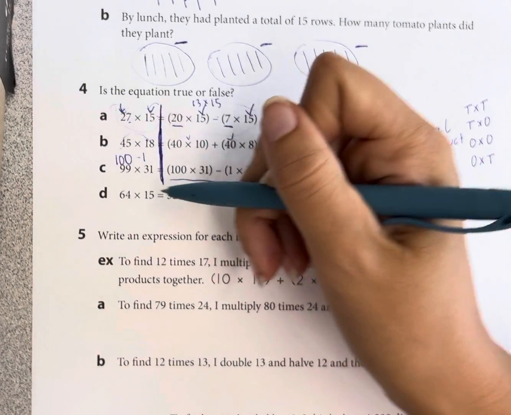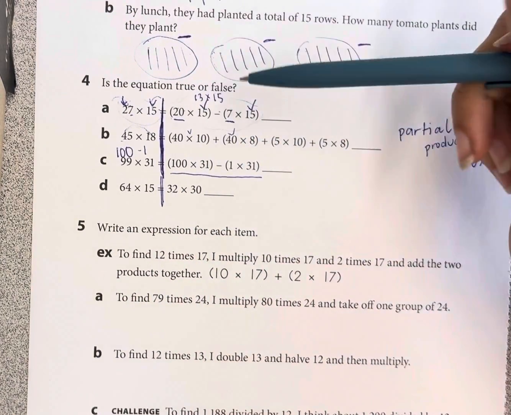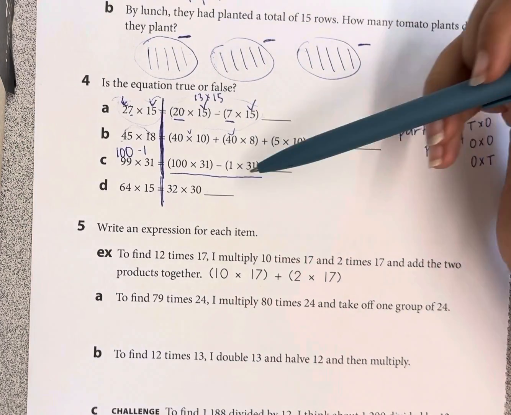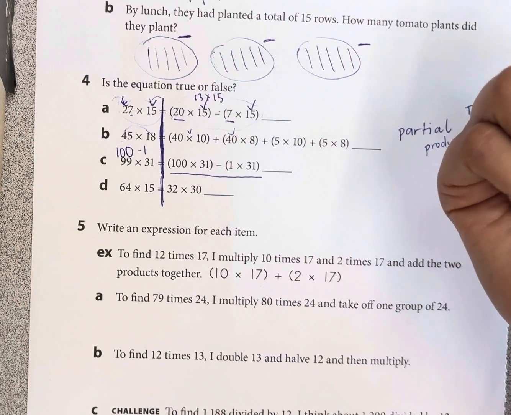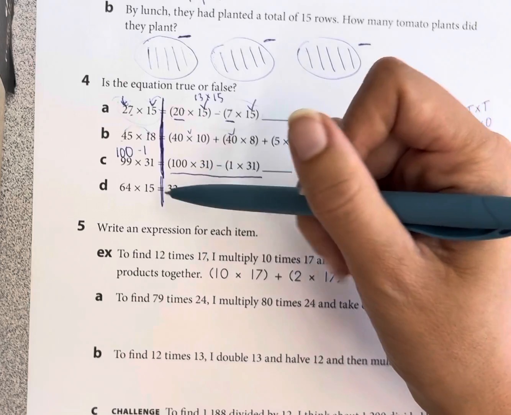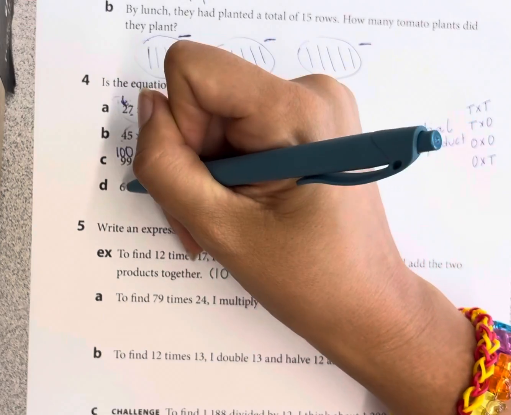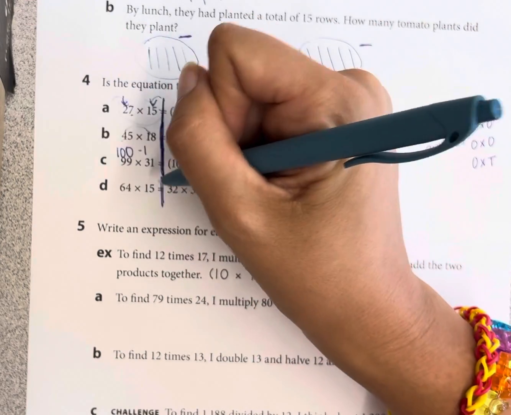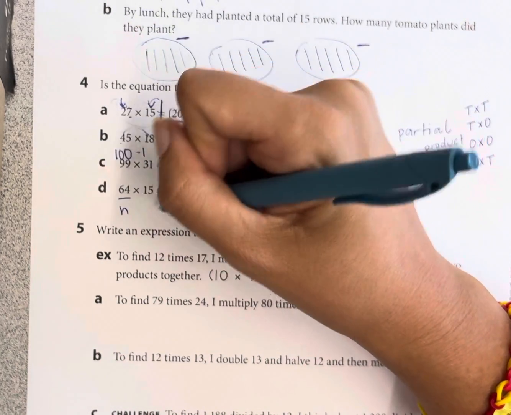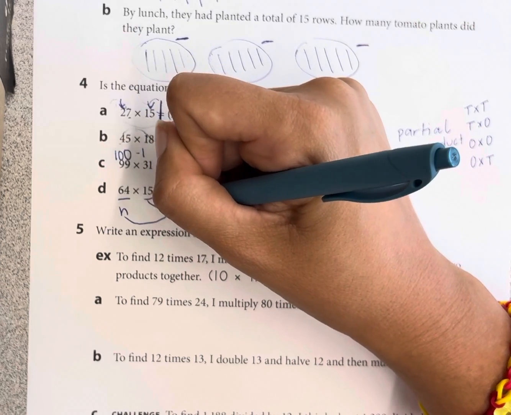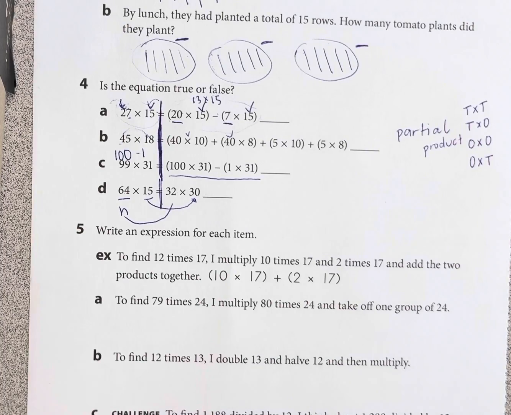And the last one, 64 times 15, I'm going to look over on this side, and it looks like I didn't do a distributive property, a partial product. I'm not close. So that leaves one strategy, and that most likely is going to be doubling and halving. So I'm going to check, did I double one factor and halve the other? So for example, 64, I can see that I halved it. 32 is half of 64. So there's my half. So now you're going to double check, did 15 to 30 double? If it did, it's going to be true. If it didn't, it's going to be false.